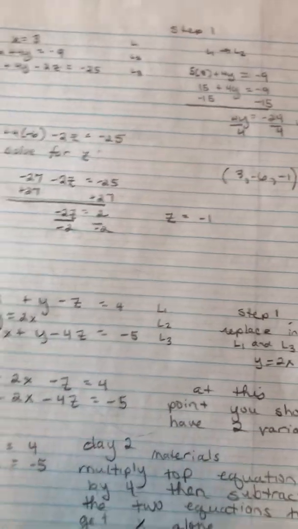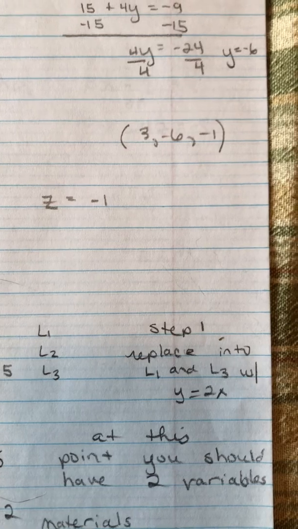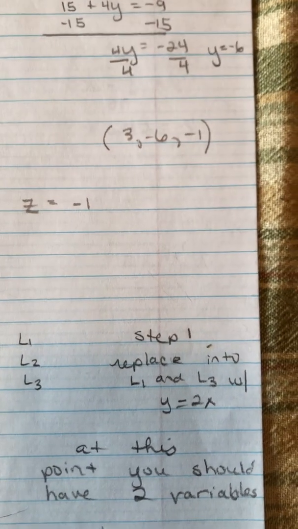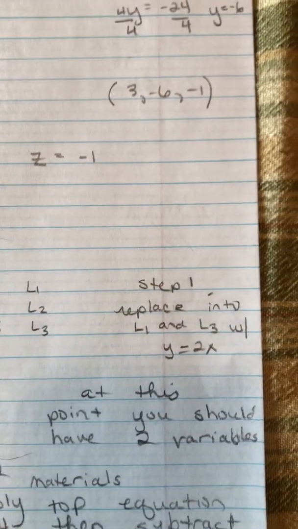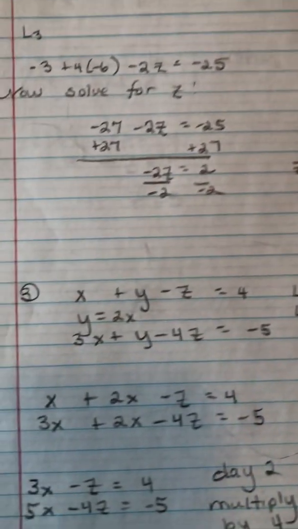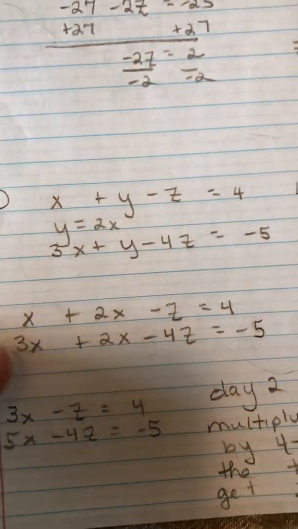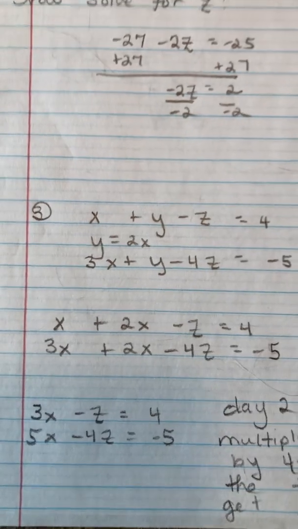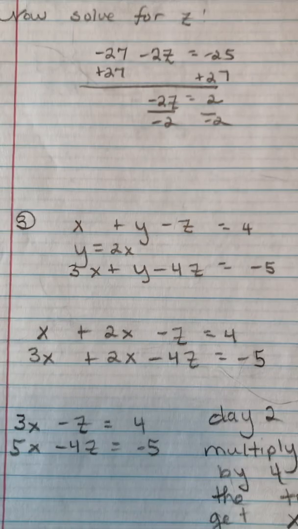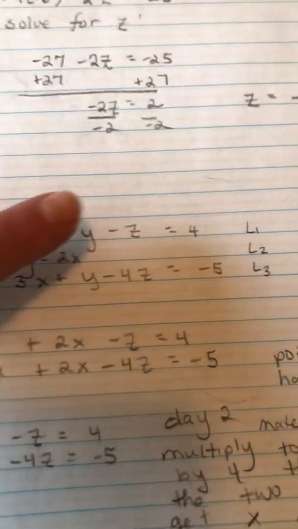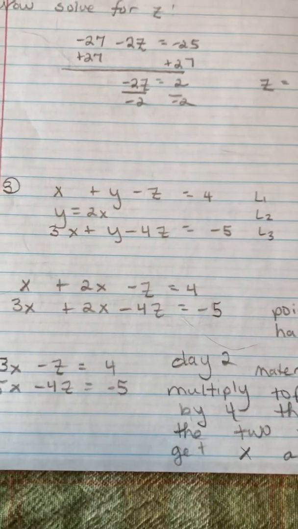So after I number my lines, my first step is I'm thinking, let's replace into the first line, line 1, and the third line, line 3, with the y equals 2x. So at this point, you should have two variables. So if I do make the substitution, so there's no longer a y here, I have now instead, line 1 becomes x plus 2x minus z equals 4. And in line 3, x, see not y, x plus 2x minus 4z equals negative 5.